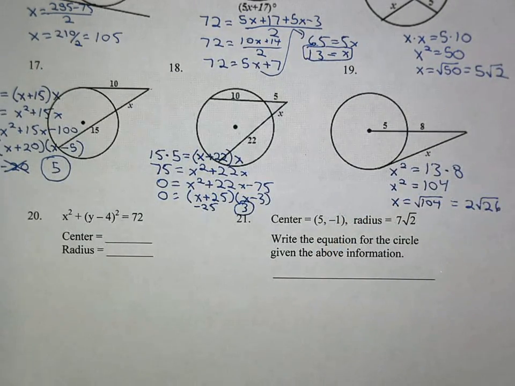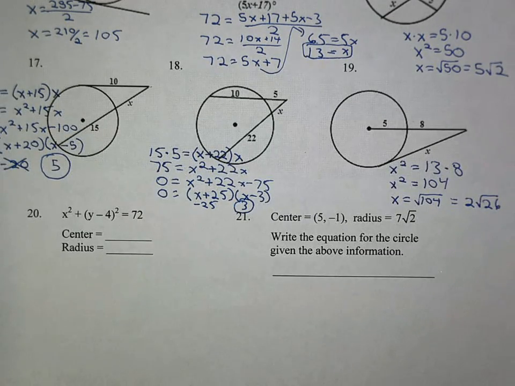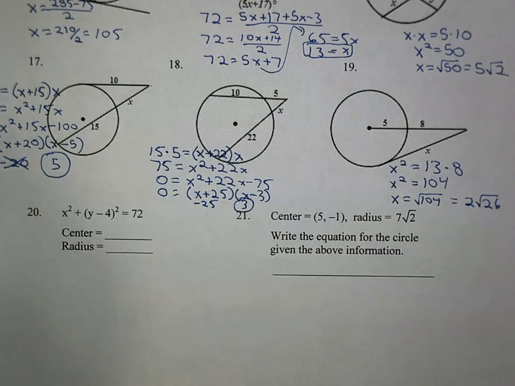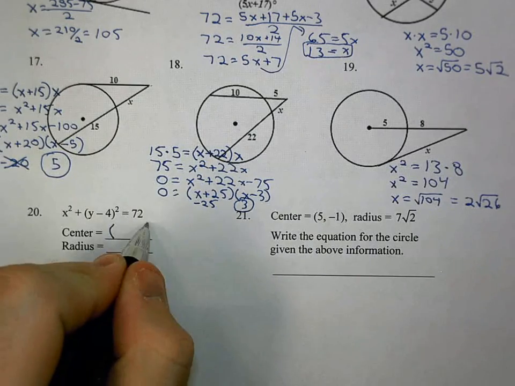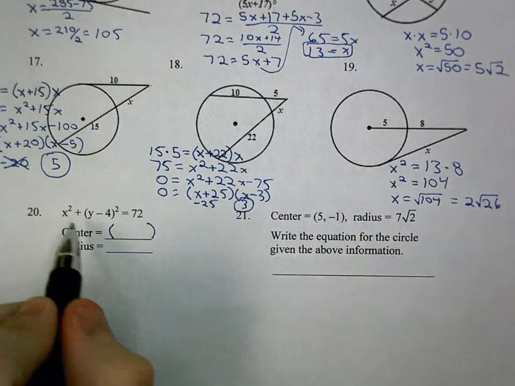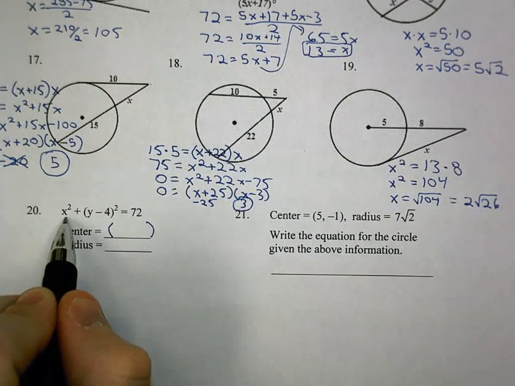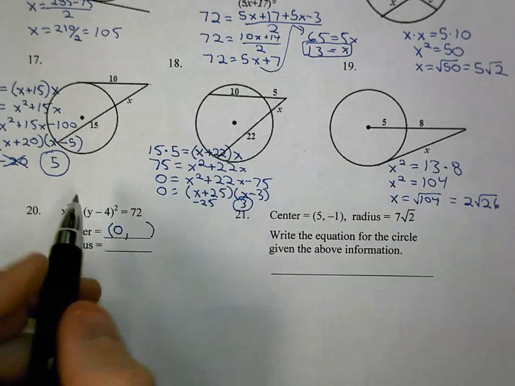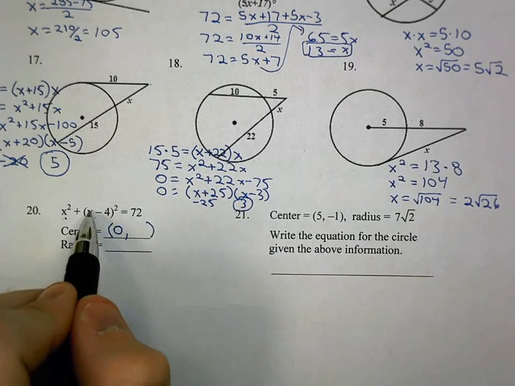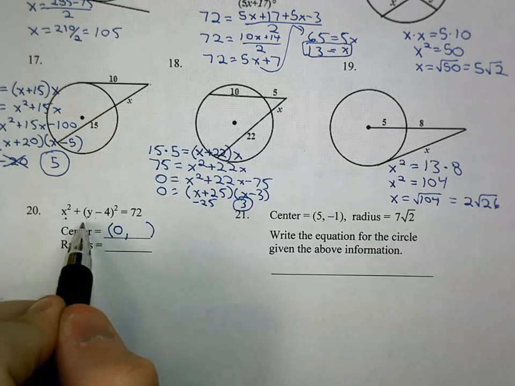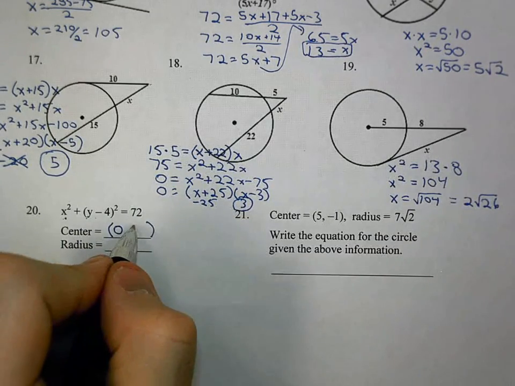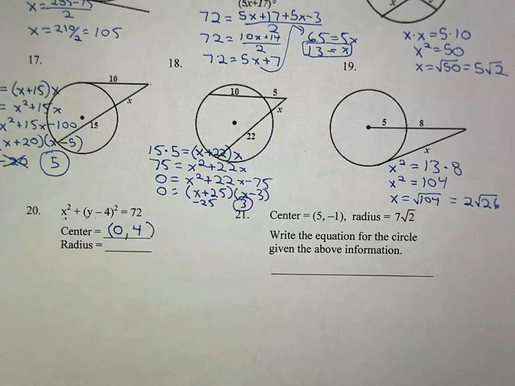For number 20, we're looking at the equation of a circle. We need to first find the center. The center is going to be the h and k value. We take the opposite sign. For x, I didn't add or subtract anything, so that will be 0. And then y minus 4, I have that negative 4, but I have to remember it's y minus k, so I take the opposite of it and just make it positive 4. So my center is at 0, 4.